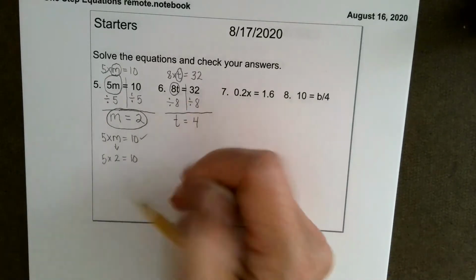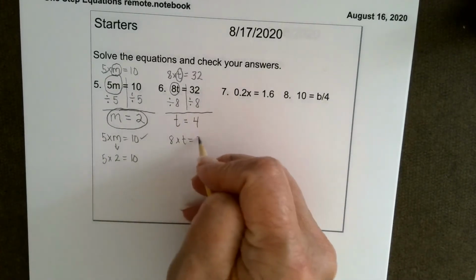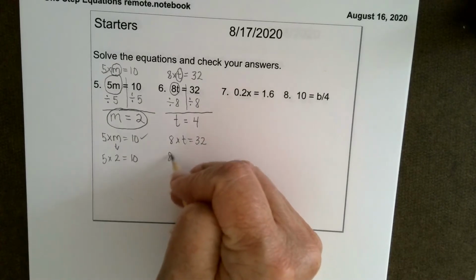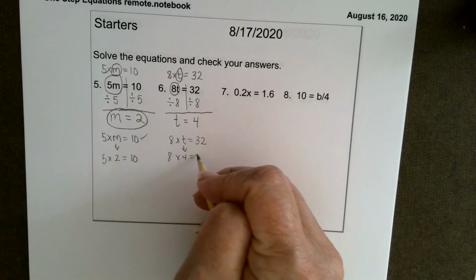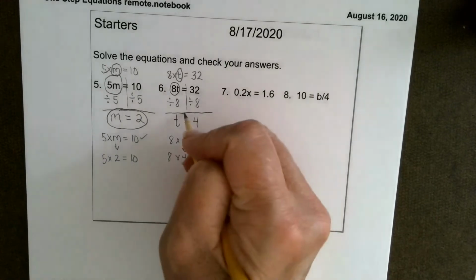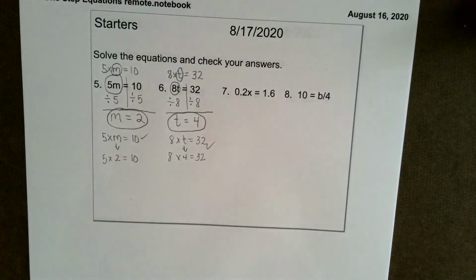And then to check that, we're going to put it in the original problem. 8 times t equals 32. We're going to put the 4 in for the t. 8 times 4 is 32. That's correct. So that answer is right.